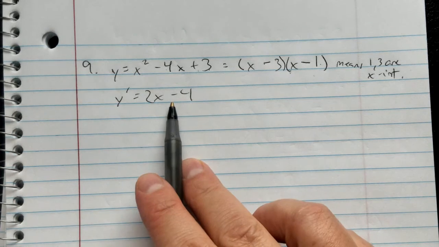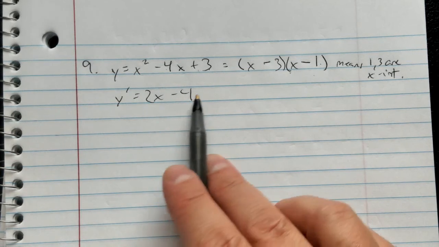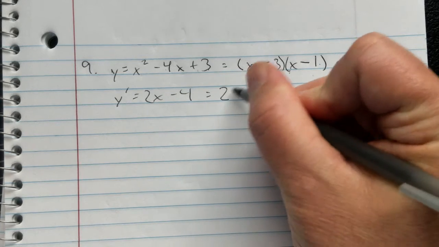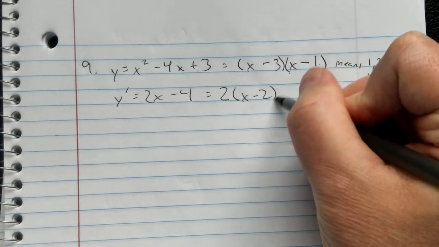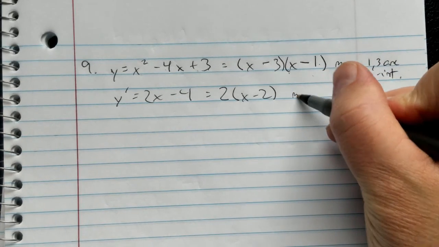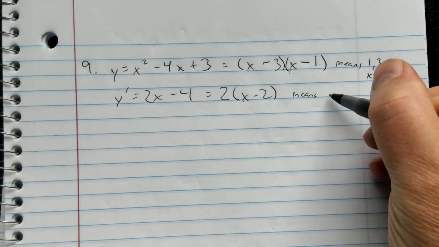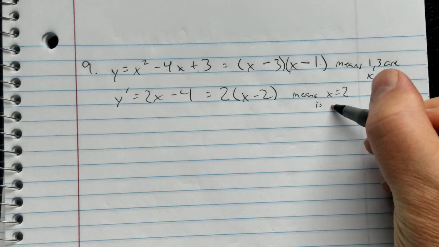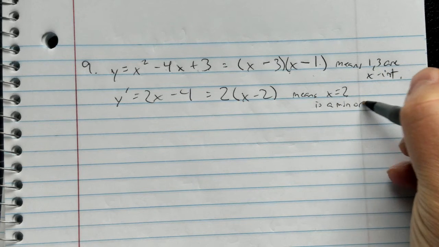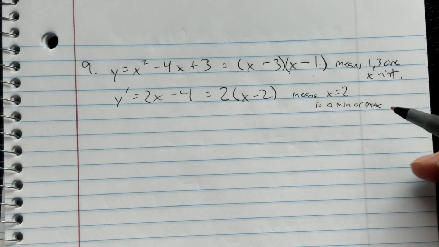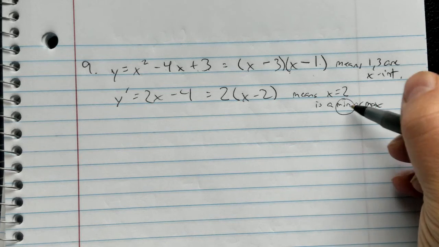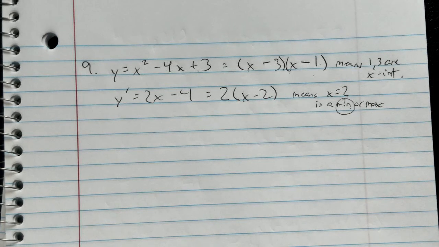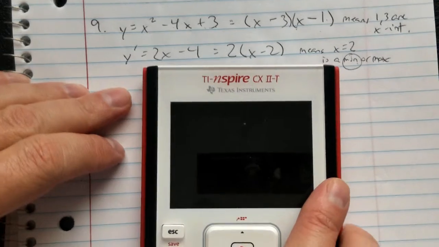So then the next one, factor out a 2, and so you get x minus 2, and so that means x equals 2 is a min or max, and when we graph it, it's going to be minimum. So let's do that now.